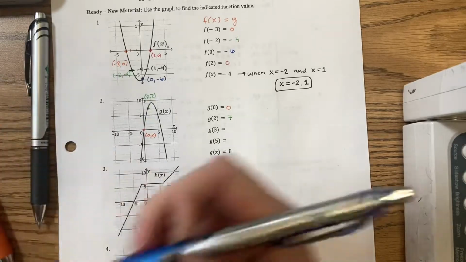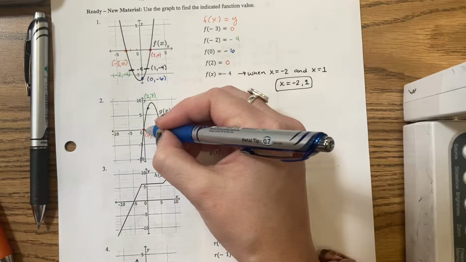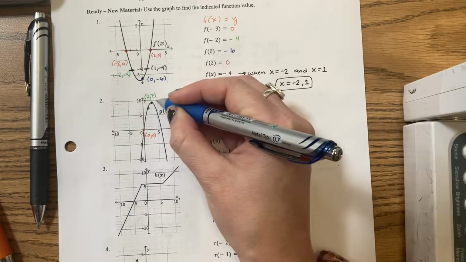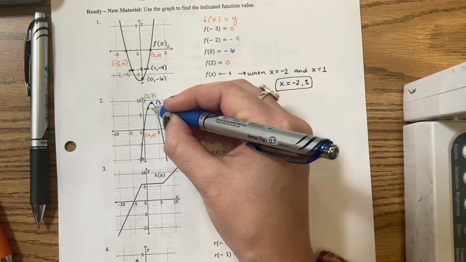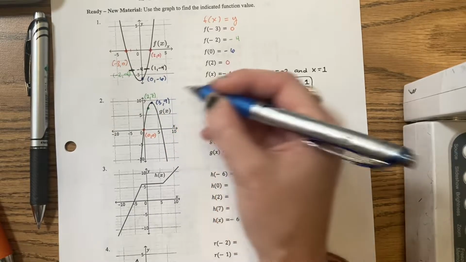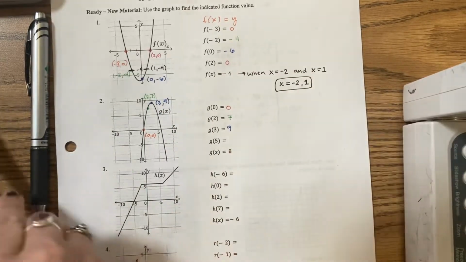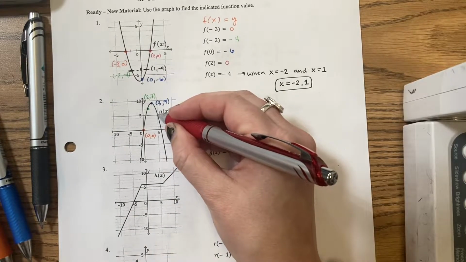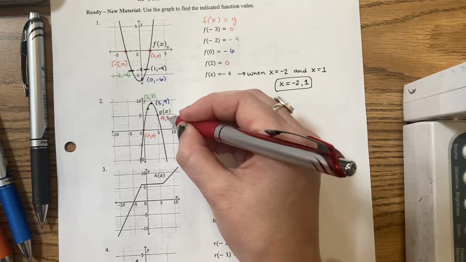Where is 3 at? 1, 2, 3. 3 is up 5, 6, 7, 8, 9. 3 is up 9. Where is 5? 5 is up 5.